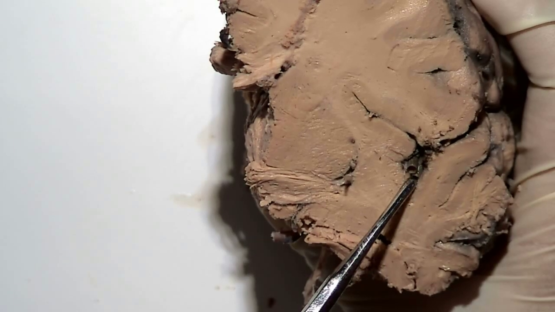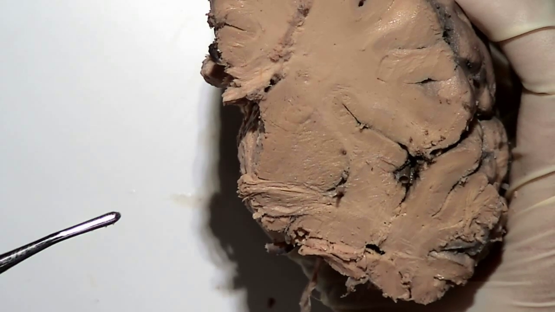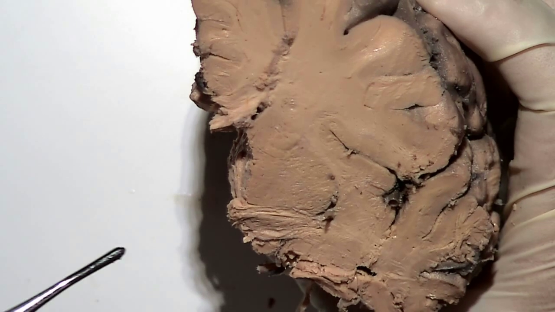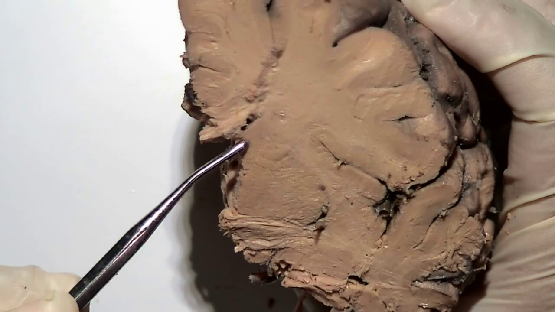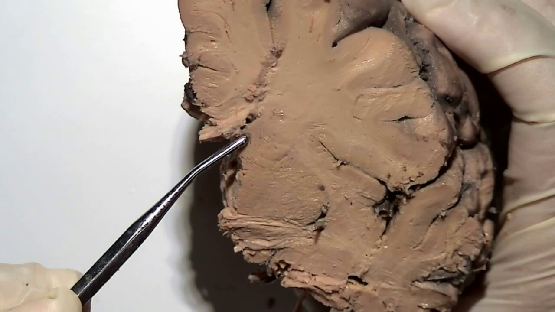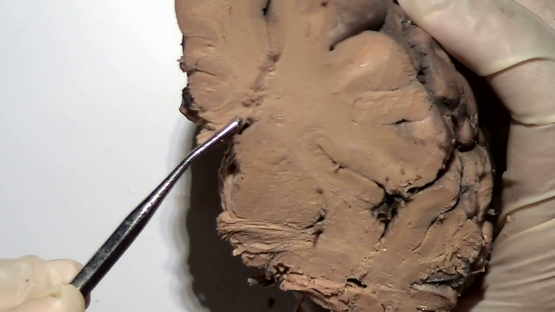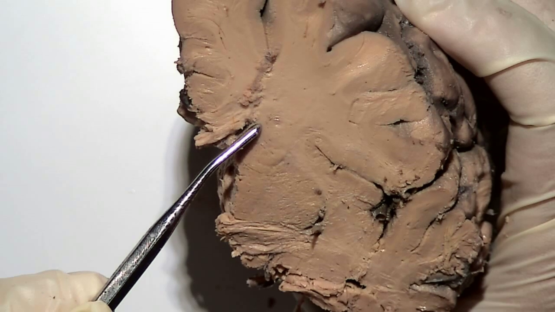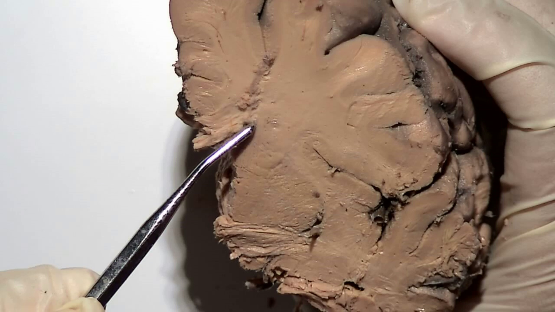Here, a very, very thin gray matter is the claustrum. The other nucleus associated with the function of the basal ganglia, as we can see here, is the subthalamic nucleus. Disorders or lesions of the subthalamic nucleus can also cause movement disorders.